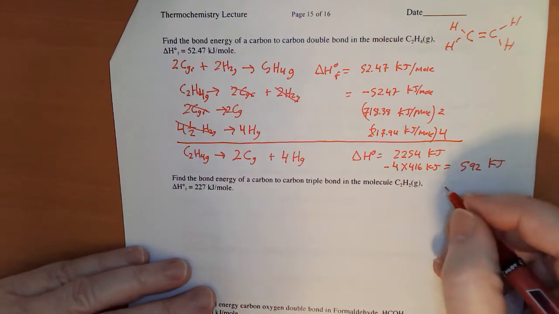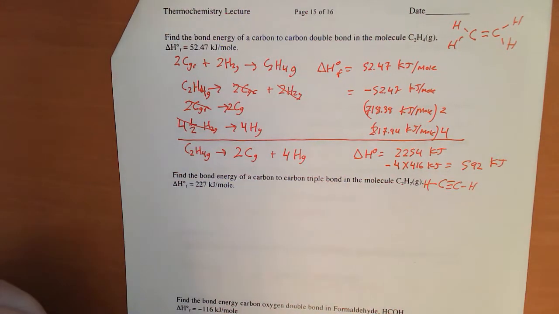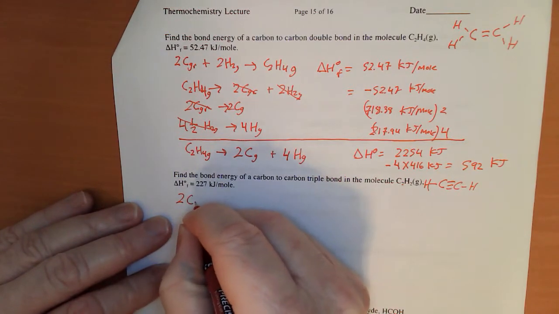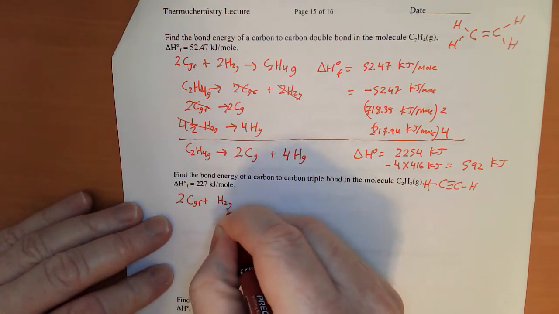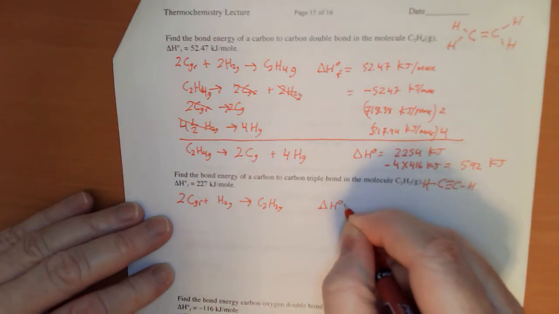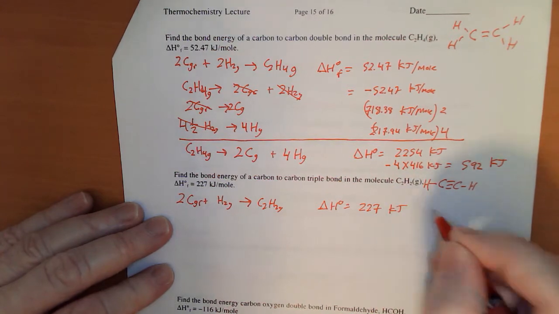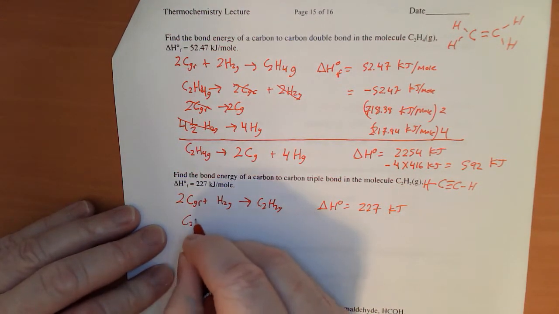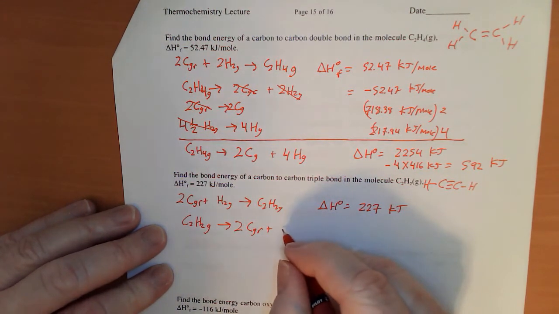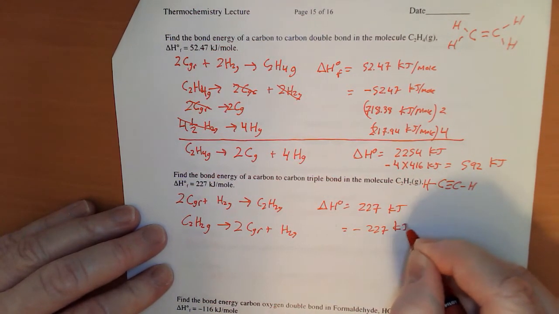Okay. For the carbon-carbon triple, we'll use acetylene or ethine, depending upon your age, C2H2. I'll write my heat of formation equation: 2 carbon graphite plus an H2 gas gives me C2H2 gas, and the delta H naught was this provided number, 227 kilojoules. So I'll reverse it. C2H2 gas gives me 2 carbon graphite and H2 gas. The delta H is a negative 227 kilojoules.